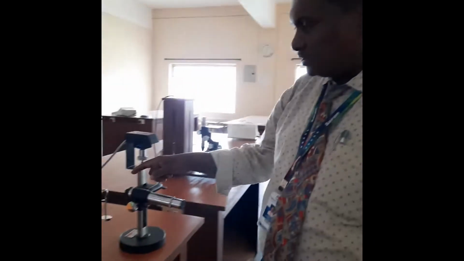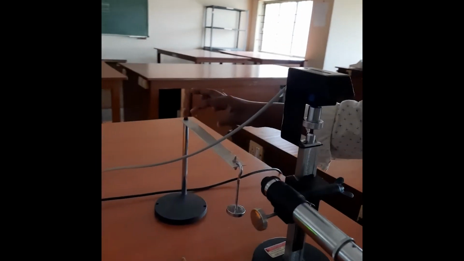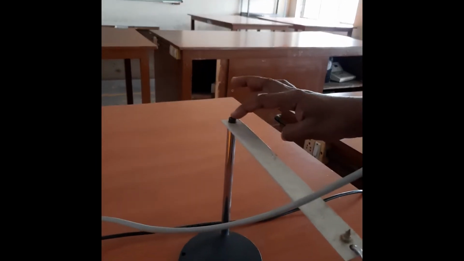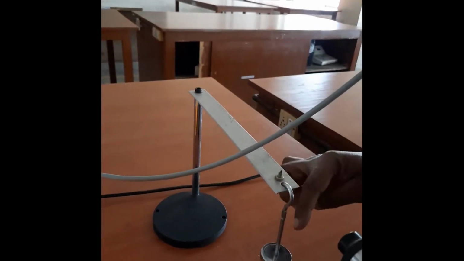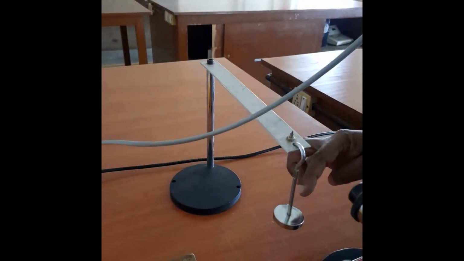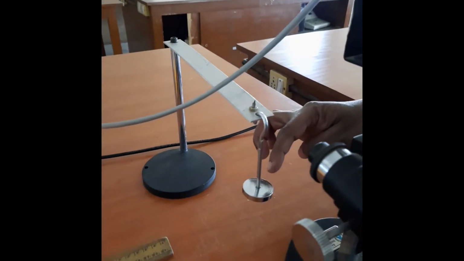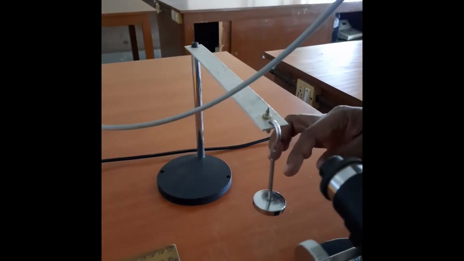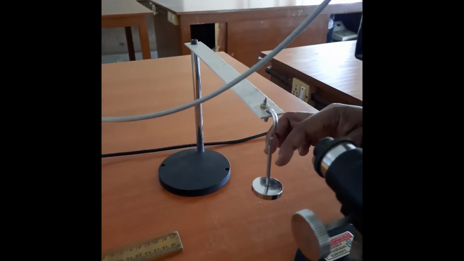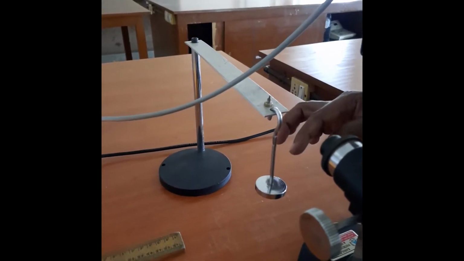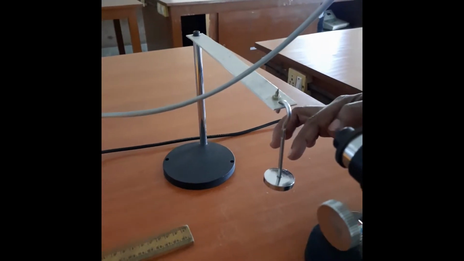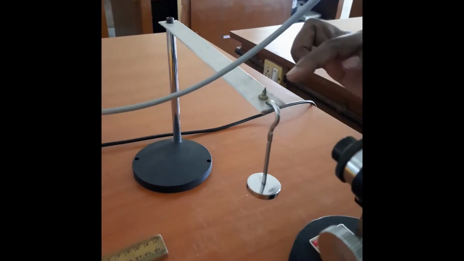So in this picture, you can look at a single cantilever which is fixed at one end and the other end is free. Here we are going to apply load in steps of 50 grams. The load now applied is 0. So consider this as 0 load, and we are going to increase the load in steps of 50 grams up to 250 grams. And here is a pin.